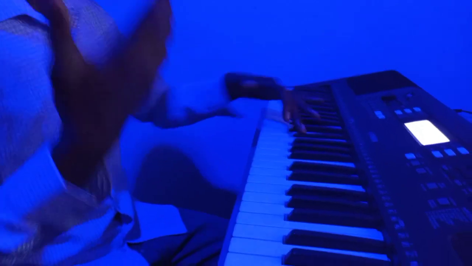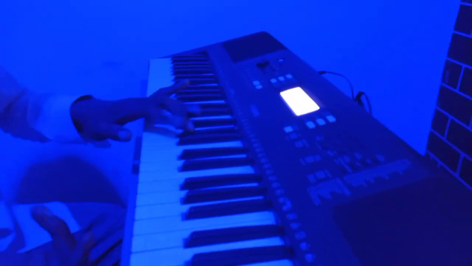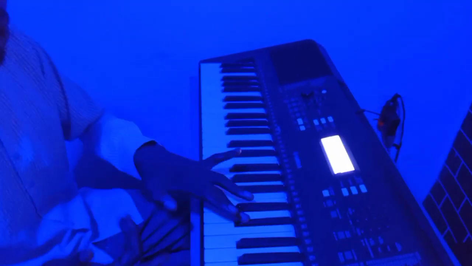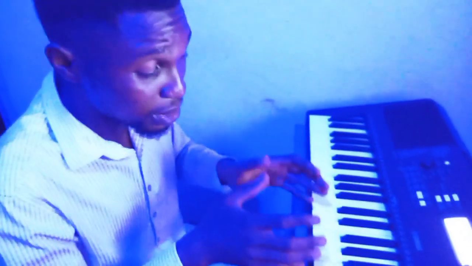On D sharp it is different as well. I'm taking it gently so that you observe that the notes I am using are different from the ones I used in the previous key.